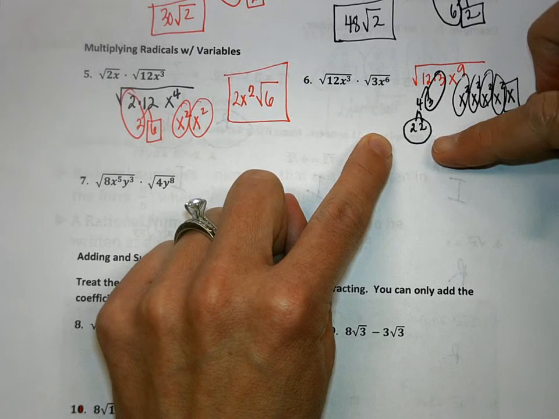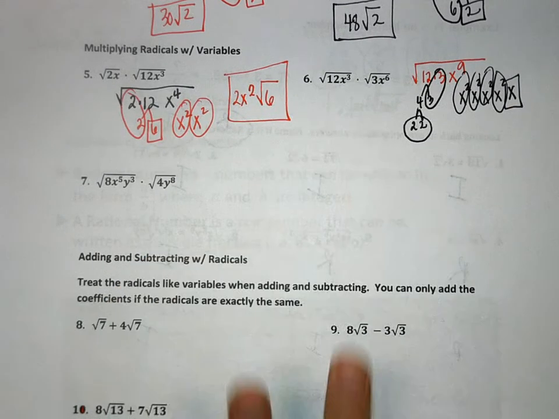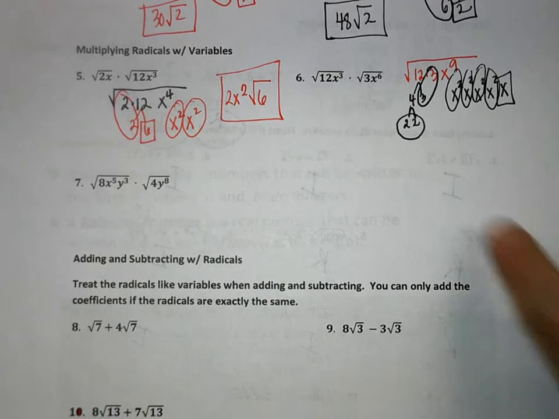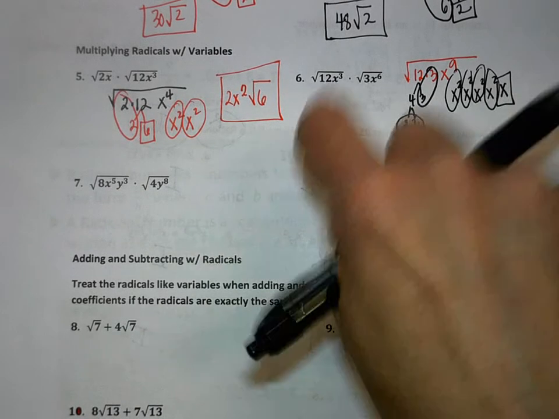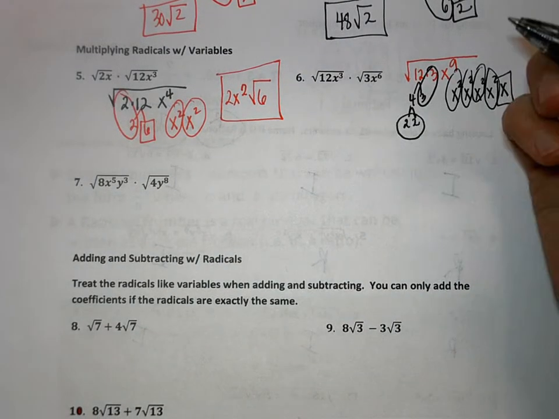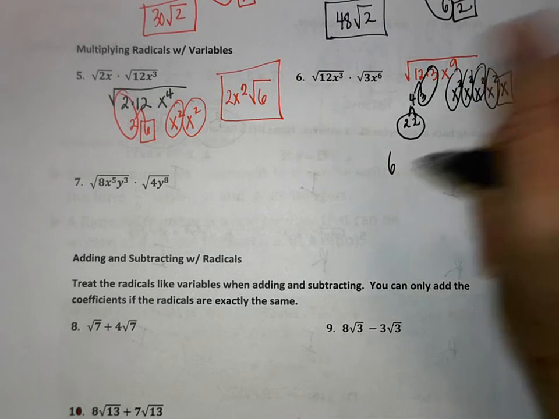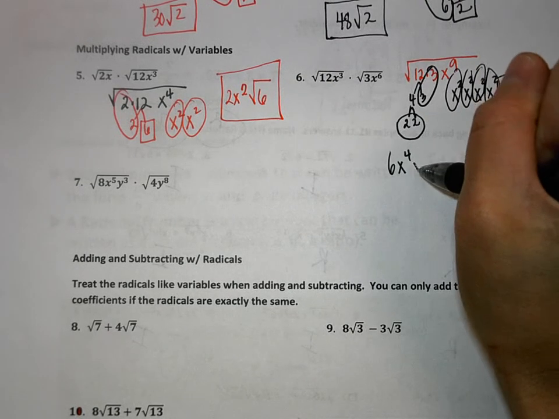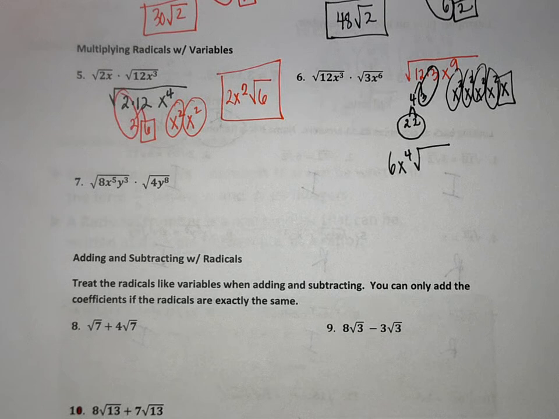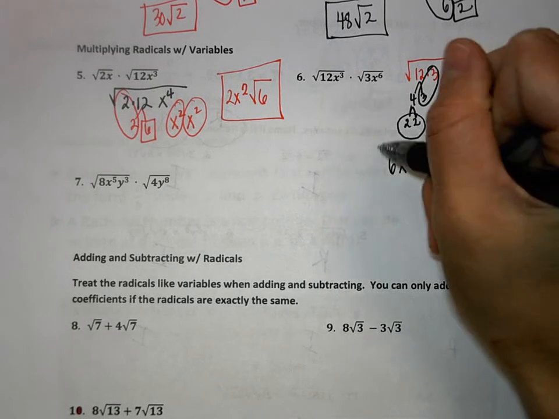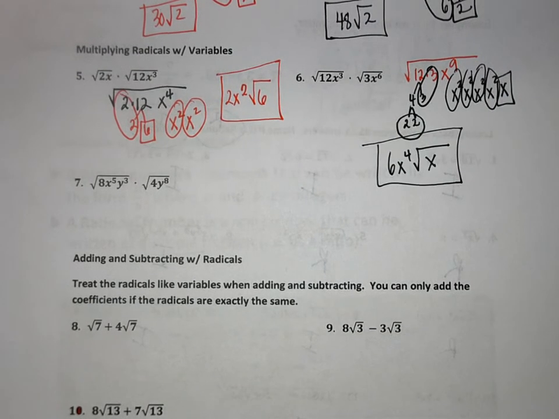Does that make sense? Okay, so when I pull out the group of 2s and the group of 3s, what does that make? 6. And then how many groups of x's? 4. So that's x to the 4th root, what's left over? X. So that is my answer.